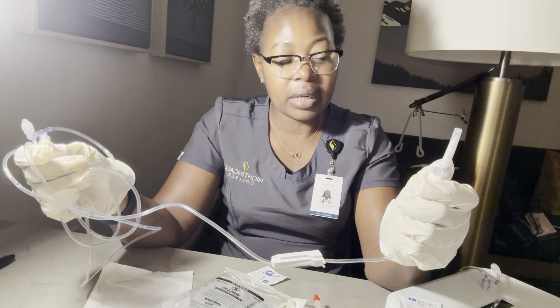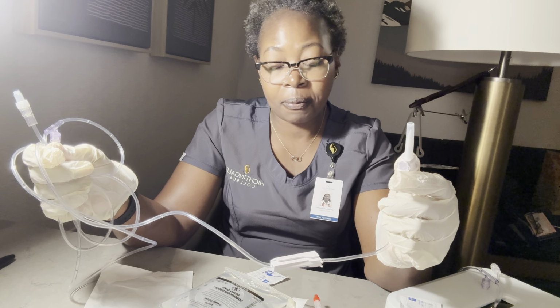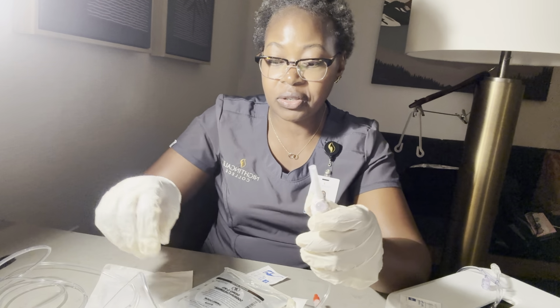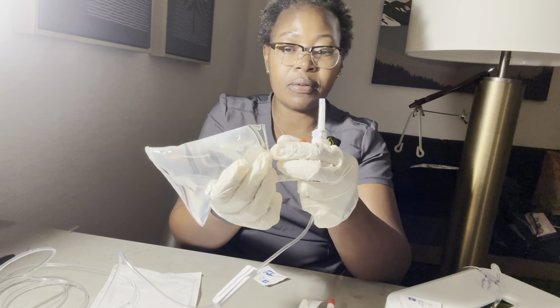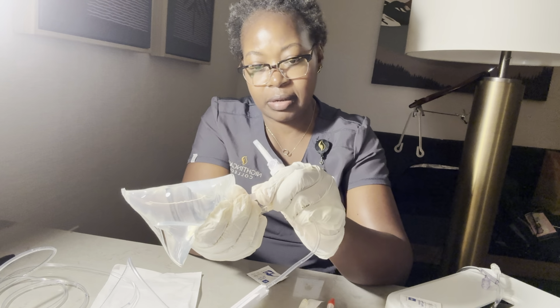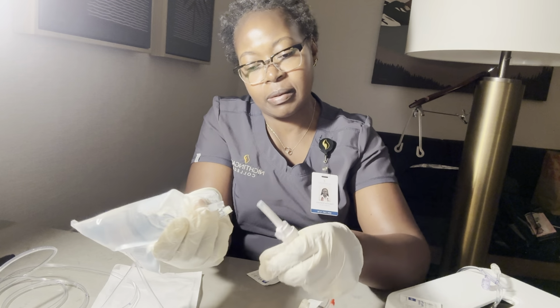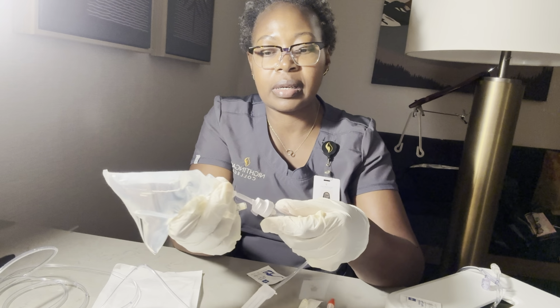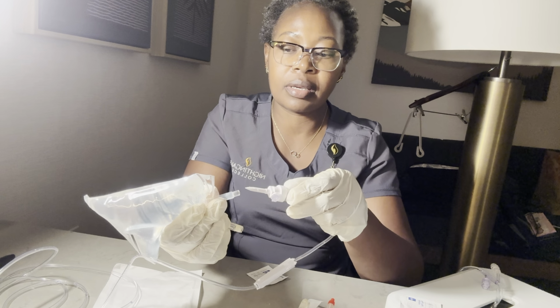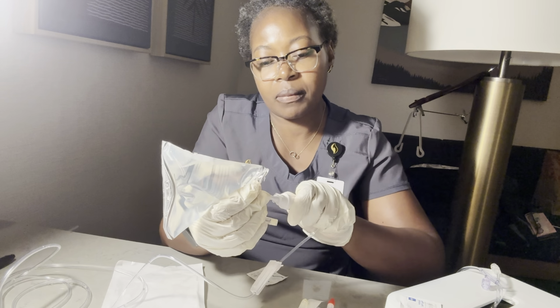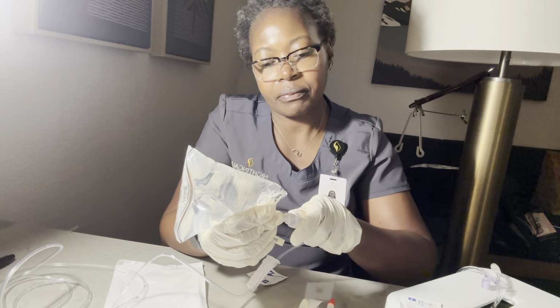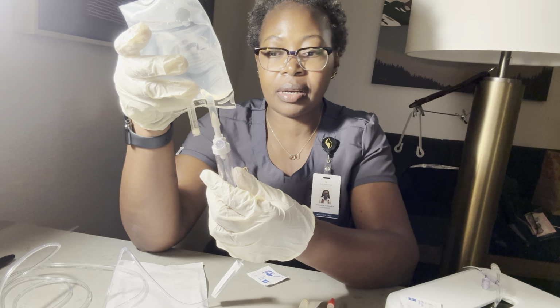And I will go ahead and prime my tubing. So I'll go ahead and remove the cover from the opened bag. I will fill the chamber.